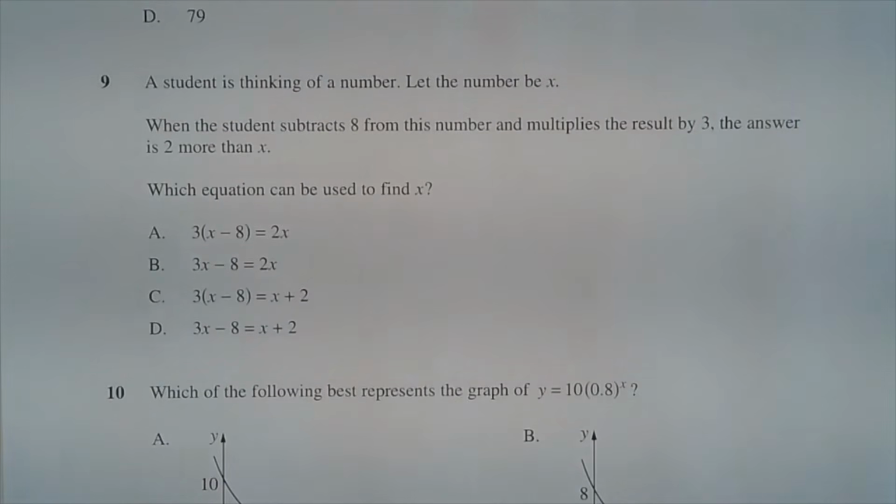Question 9. A student is thinking of a number. Let the number be x. When the student subtracts 8 from this number and multiplies the result by 3, the answer is 2 more than x. Which equation can be used to find x?